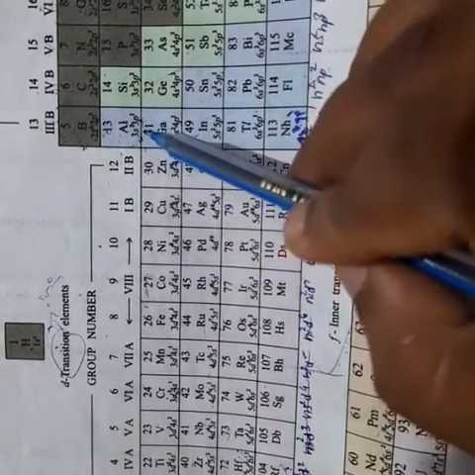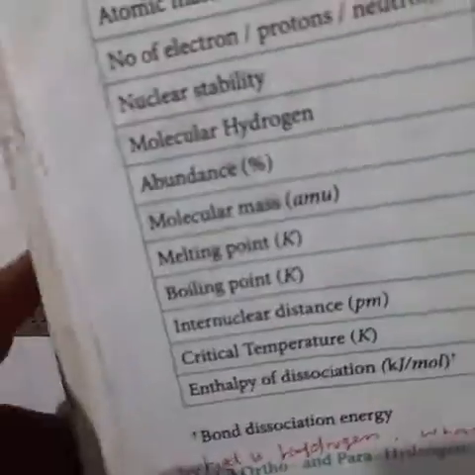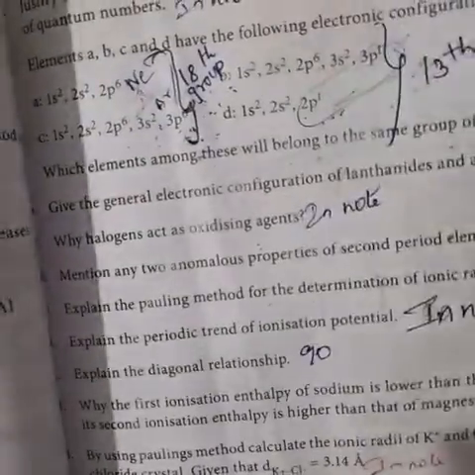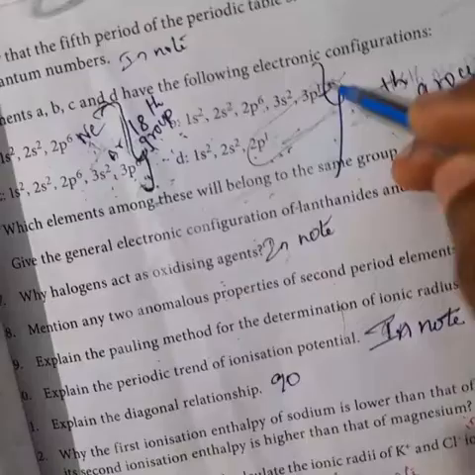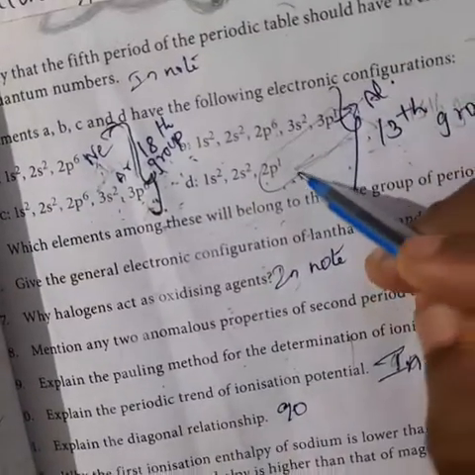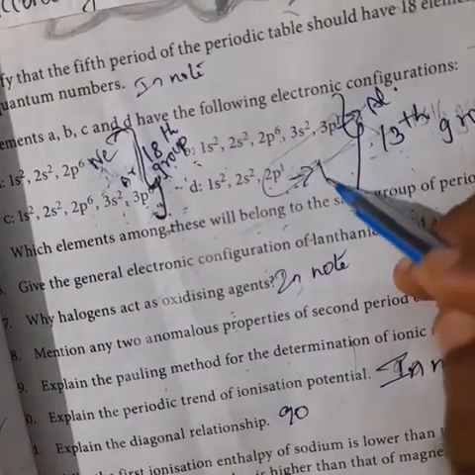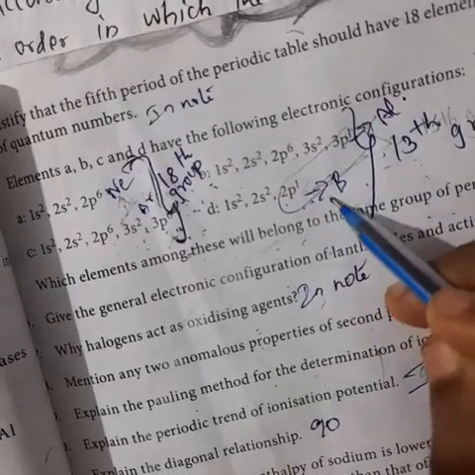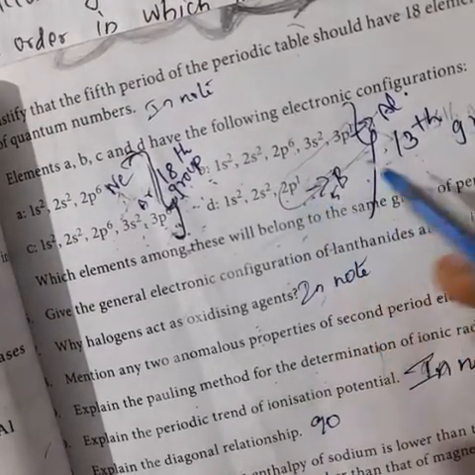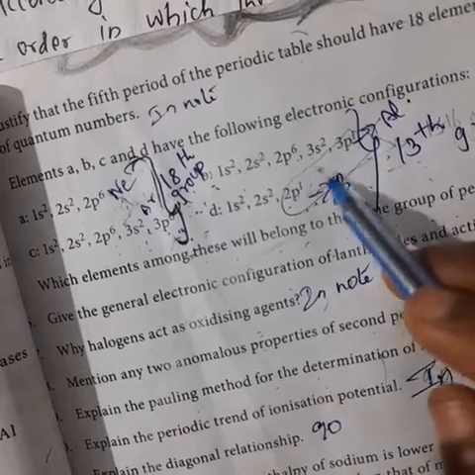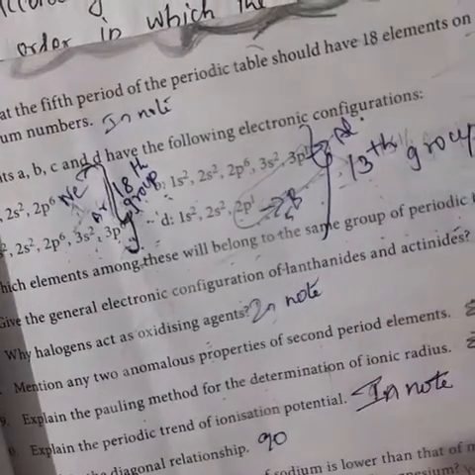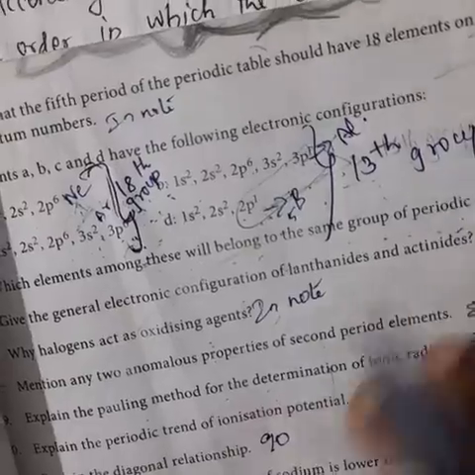So aluminium has 3s2, 3p1 as its outer electronic configuration. And boron is 2s2, 2p1. So 1s2 2s2 2p6 3s2 3p1, which element? Aluminium. That is the electronic configuration for aluminium, and this is the electronic configuration for boron. Boron atomic number is 5: 2 plus 2, 4, plus 1, 5. Okay, so these two electronic configurations belong to the 13th group. Understood?